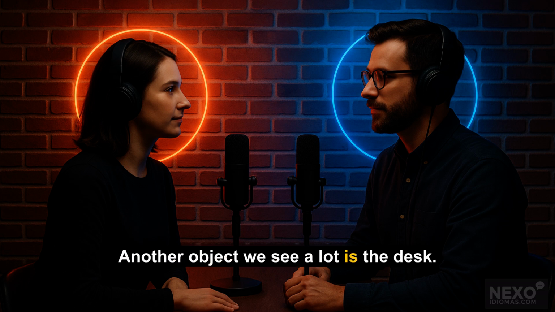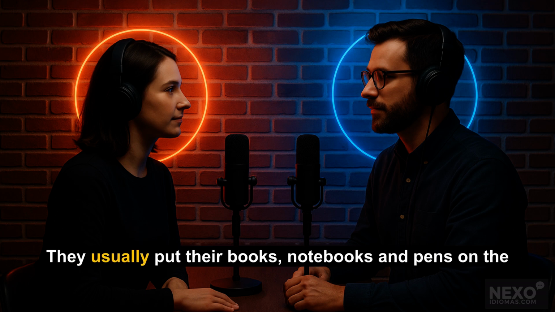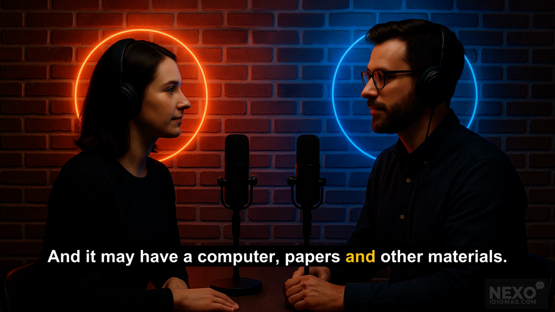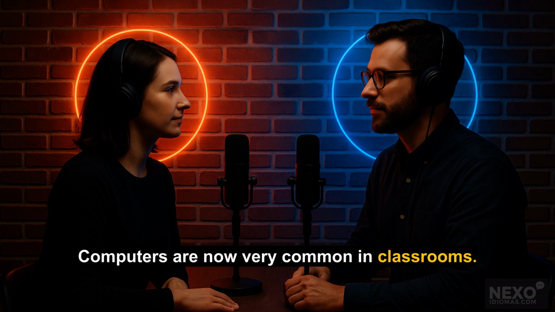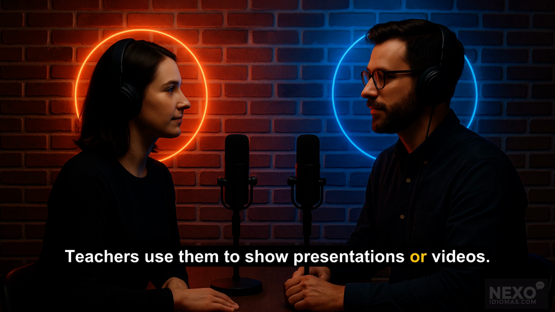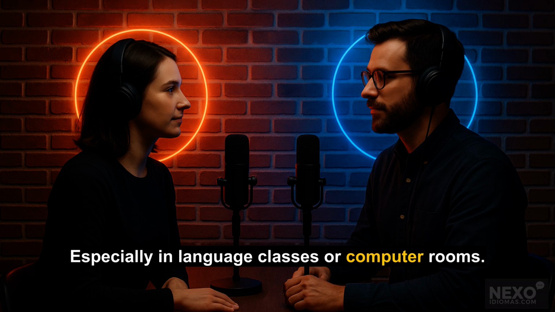Another object we see a lot is the desk. A desk is the table where students sit and work. They usually put their books, notebooks, and pens on the desk. And in front of the classroom, we usually see the teacher's desk. Yes, it's often bigger than the students' desks. And it may have a computer, papers, and other materials. Which connects nicely to another object, the computer. Computers are now very common in classrooms. Teachers use them to show presentations or videos. Students also use computers for research or exercises. Especially in language classes or computer rooms.